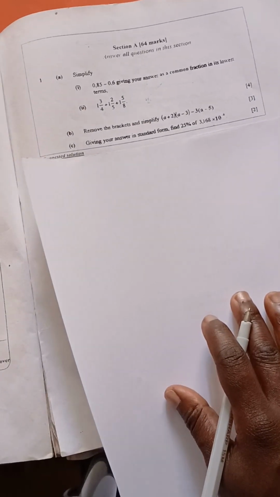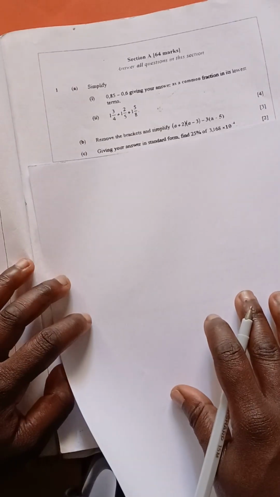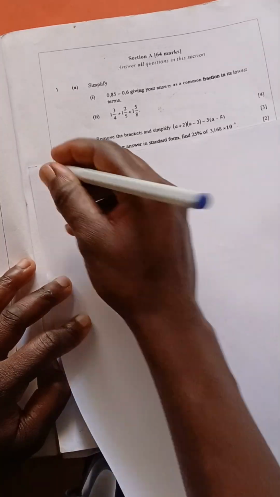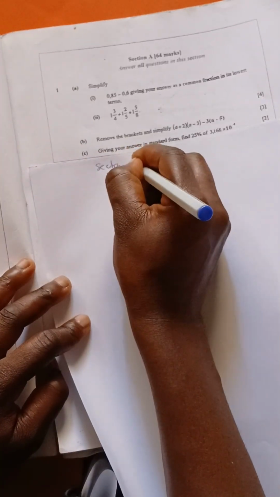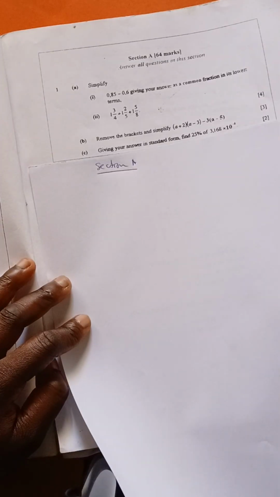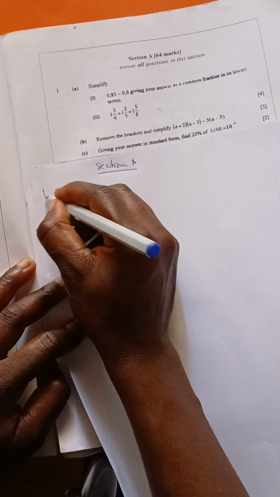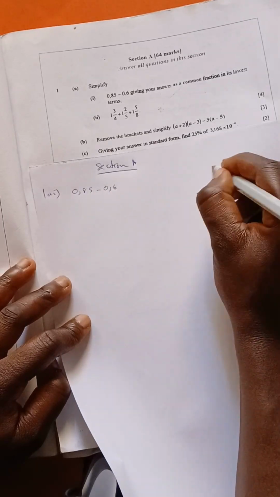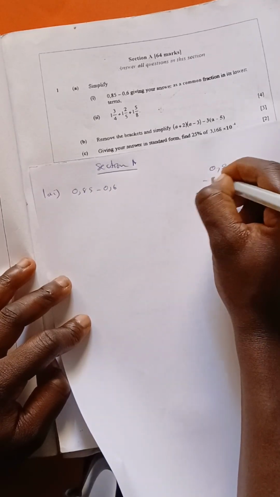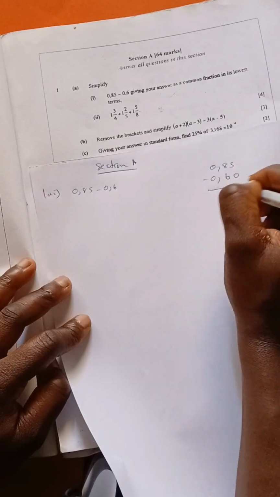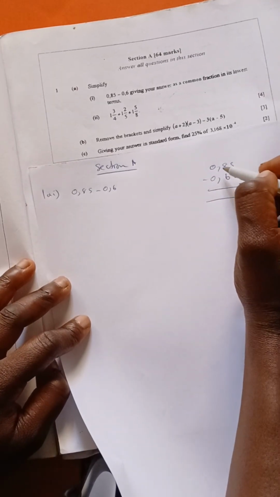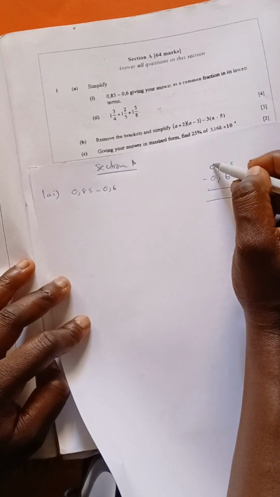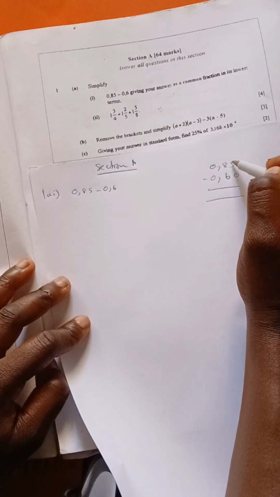Right, so our question reads: simplify 0.85 minus 0.6, giving your answer as a common fraction in its lowest terms. Right, so 0.85 minus 0.60. Make sure our commas are in the same line, our units in the same line, our tenths in the same line, our hundredths in the same line.